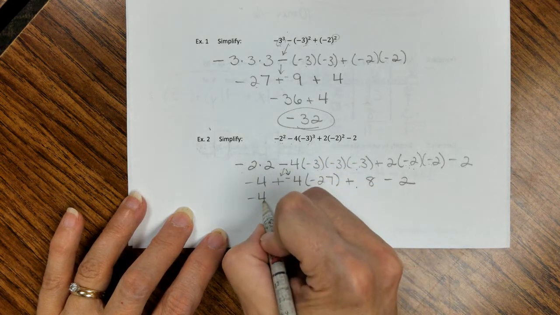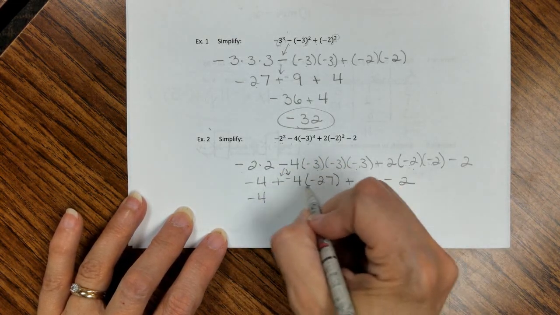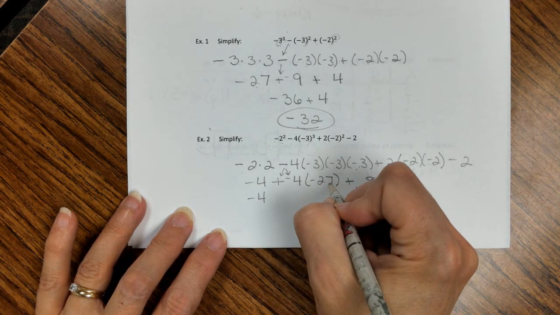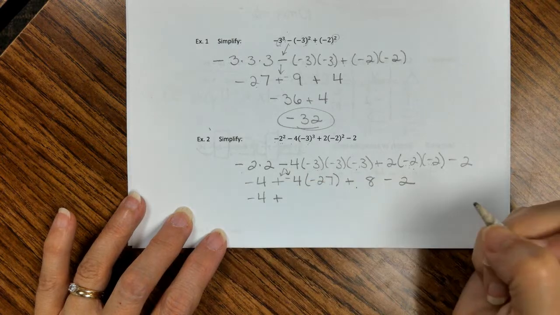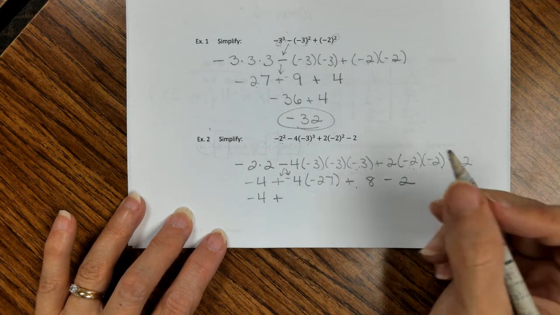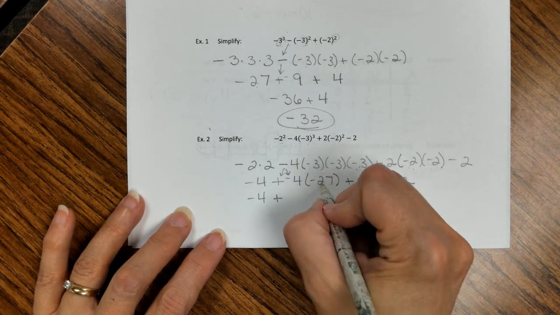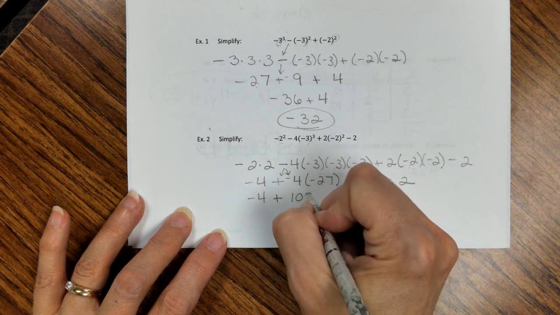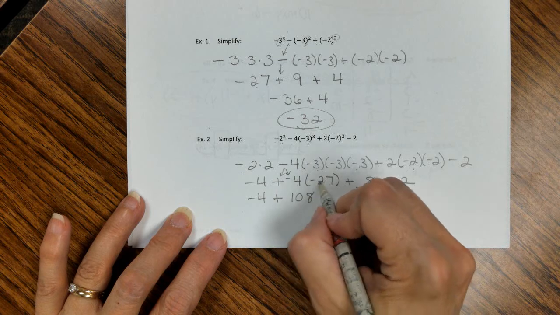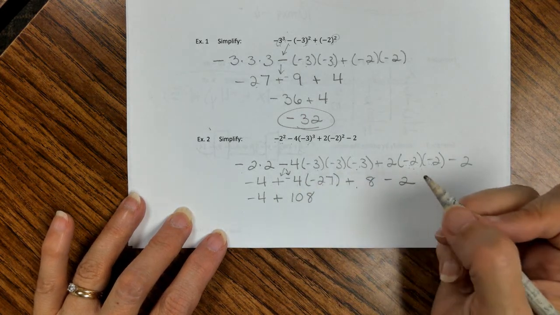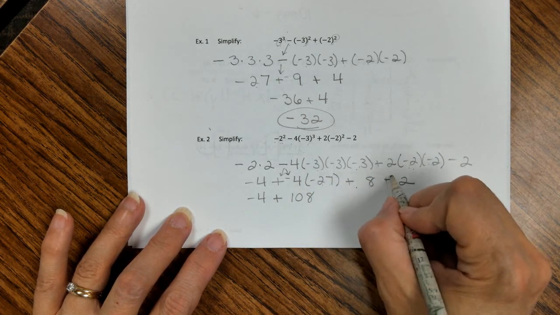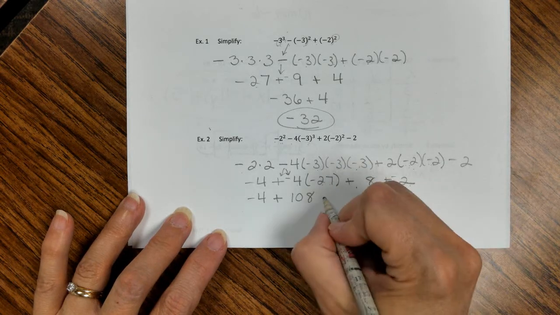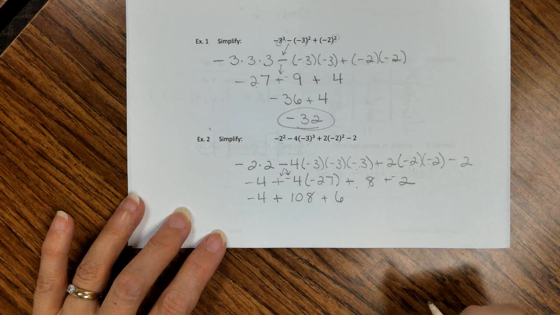We have negative 4, so we have to multiply first. We have a negative 4 times a negative 27. This will be a positive answer, and that's going to be 108. That's 80 plus 28. And then we have 8 plus negative 2 is 6, so plus 6.